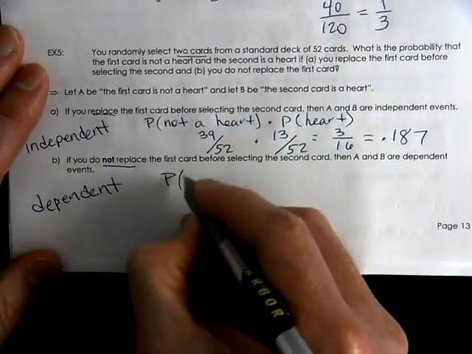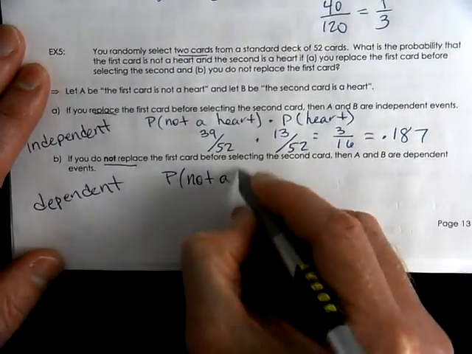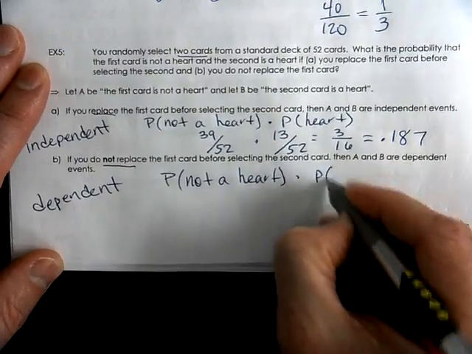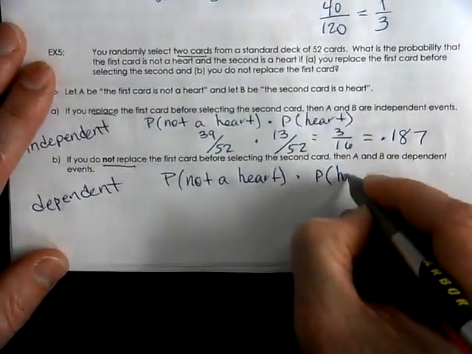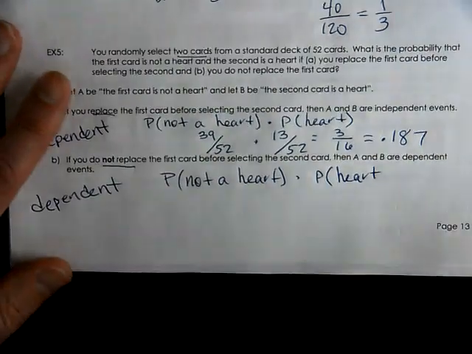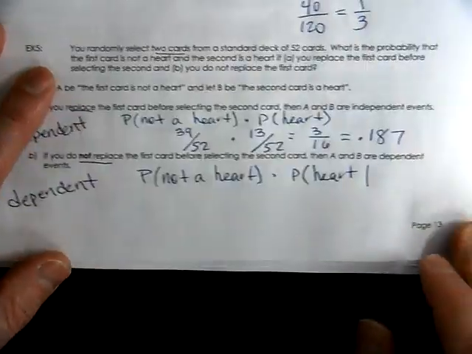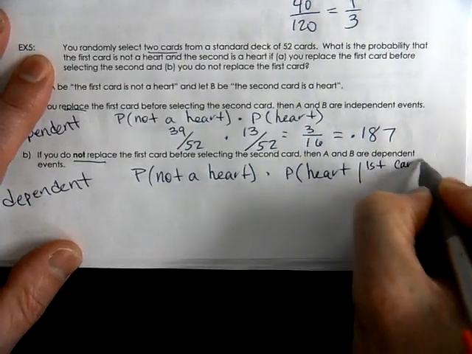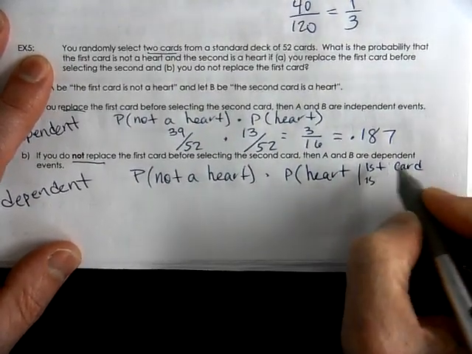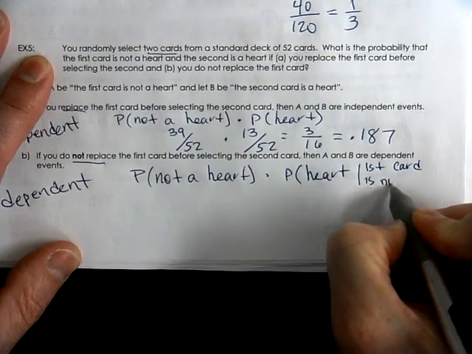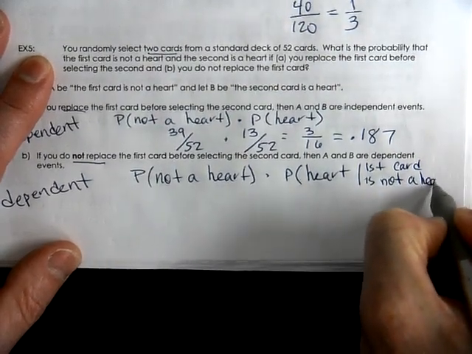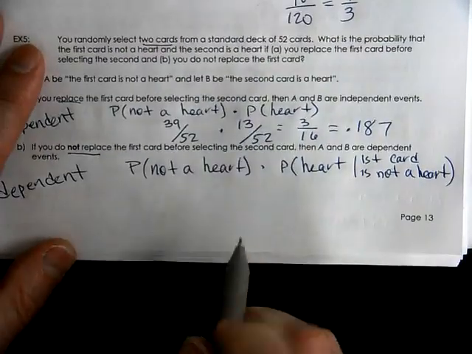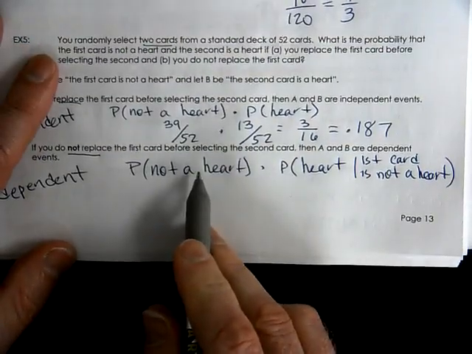Again, we want the probability of not a heart times the probability of a heart given, and we draw that bar, first card is not a heart. Okay, so what's the probability of not a heart?